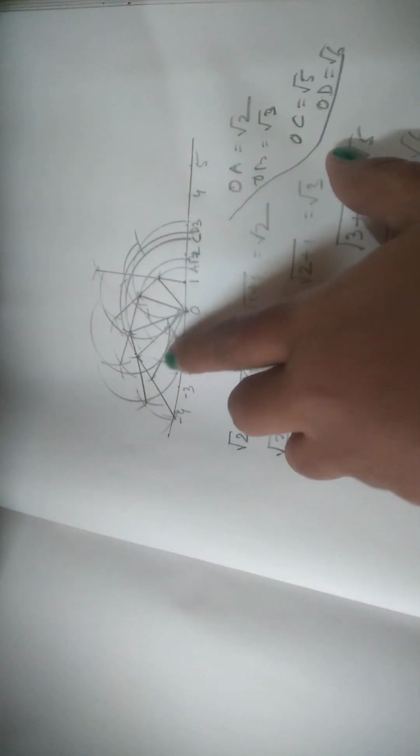The value of this line is root 7, because root 7 we can write as root of 6 square plus 1 square. Root 6 means 6 plus 1 is equal to 7. So this was root 6 and this was 1.